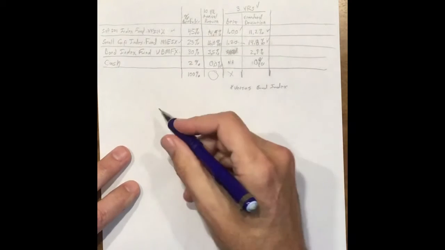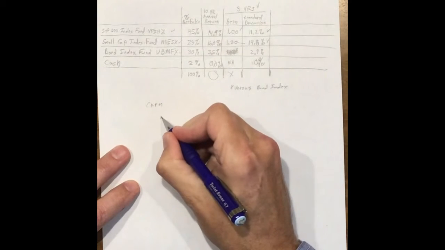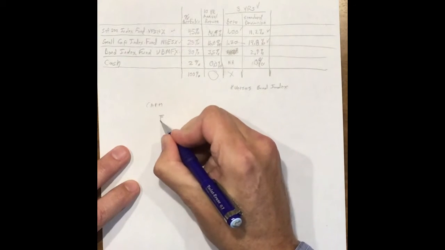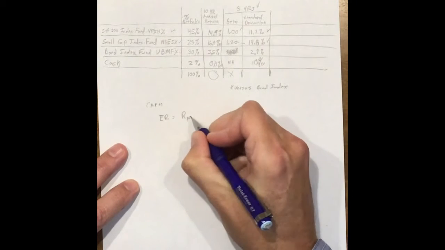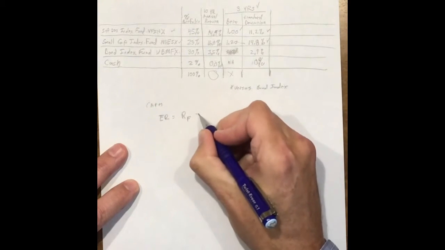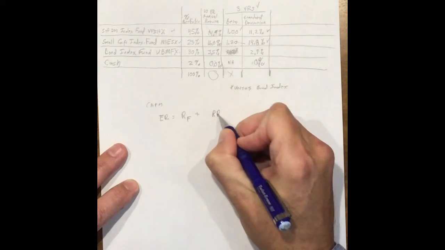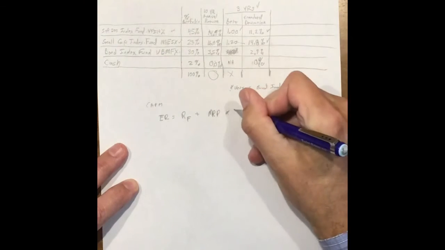You could also do a forward-looking way using the capital asset pricing model, which you may recall, and I'm using my own abbreviations here, is that the expected return is equal to the risk-free rate, so this is the risk-free rate, plus the market risk premium, times beta, this number up here. So beta.